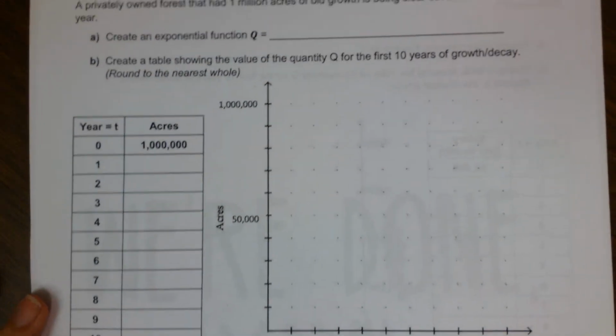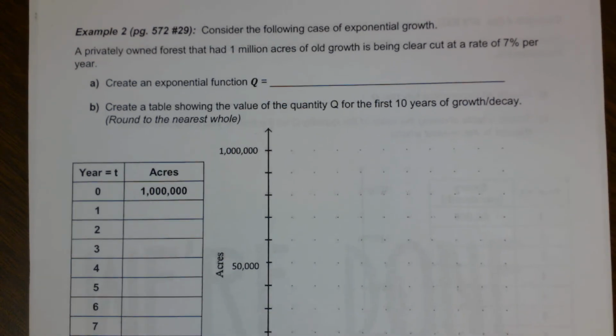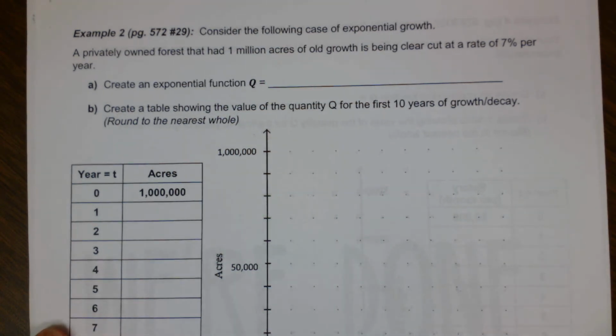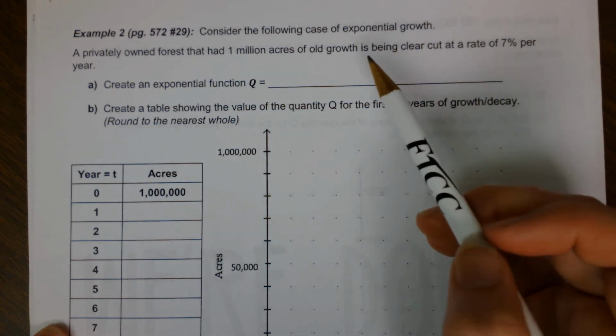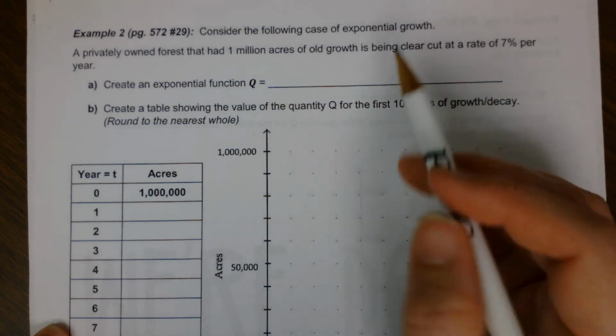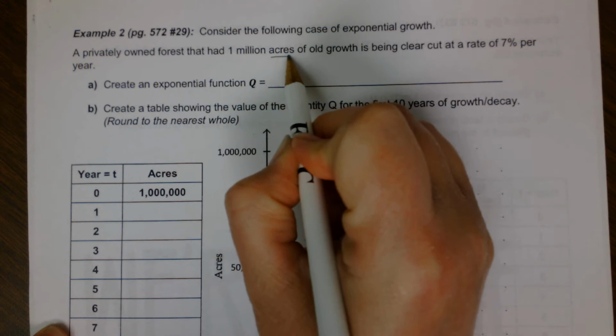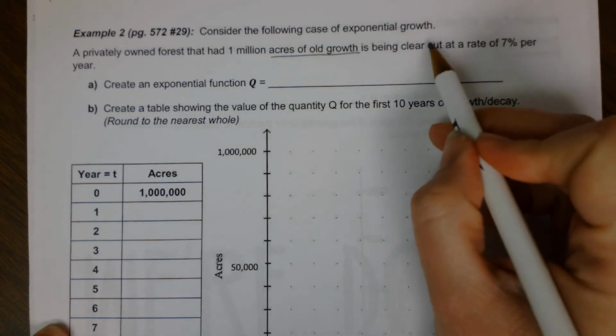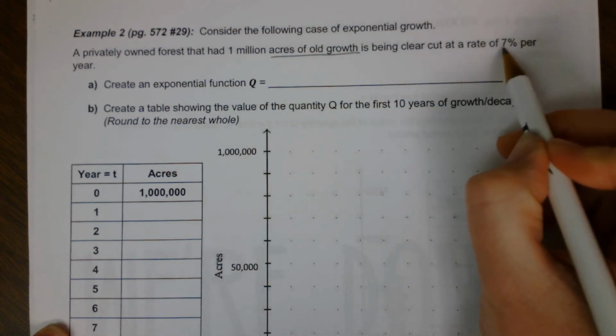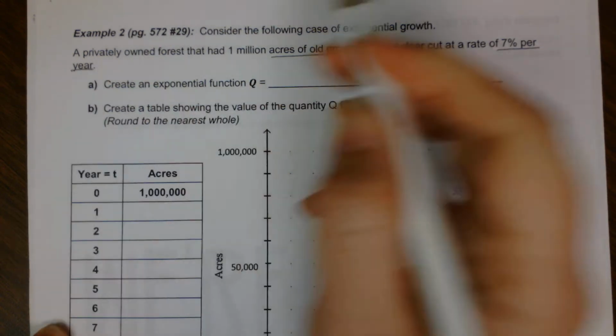Okay, example 2. Now consider the following case of exponential growth. A privately owned forest that had 1 million acres of old growth is being clear-cut at a rate of 7% per year. Create an exponential function. Okay, so figuring out our independent and dependent variables, we have acres of old growth being cut at a rate of 7% per year.